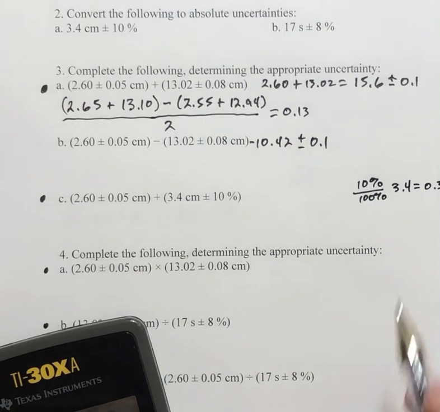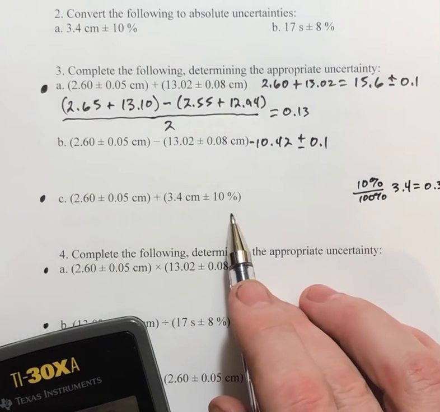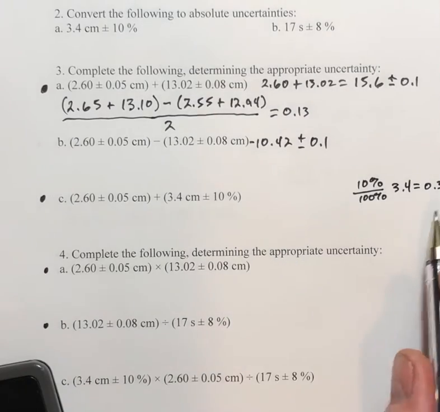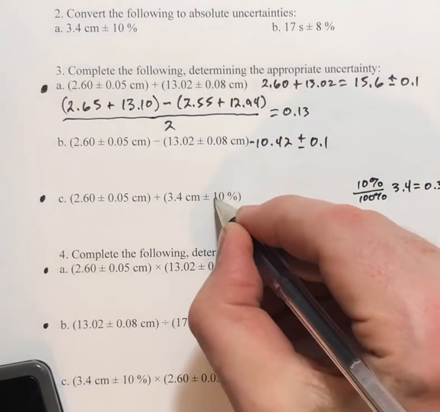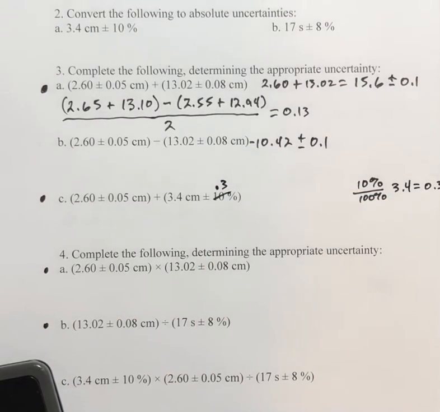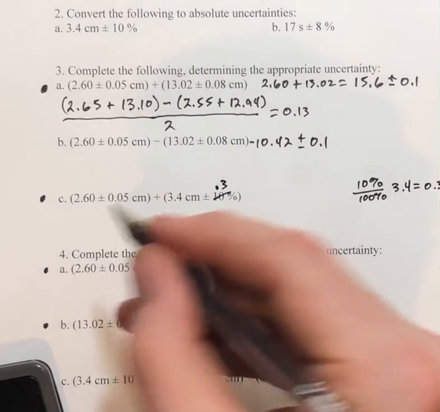Okay. Now, theoretically, we could just leave that 0.34 in there, and then take the sig figs afterwards. But I'm not going to waste my time with that and just put it in as 0.3. So right now, I'm going to assume that this is actually 0.3. Okay, because we took care of the percentage, and then we'll just go and do what we did before.